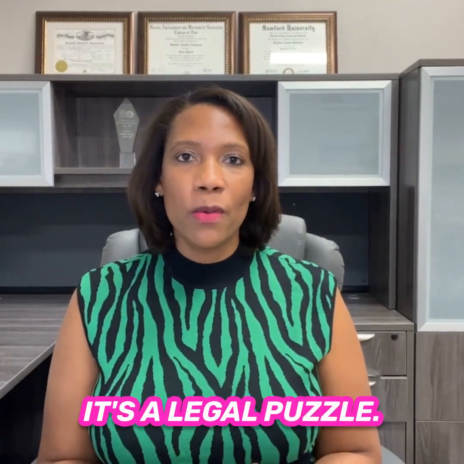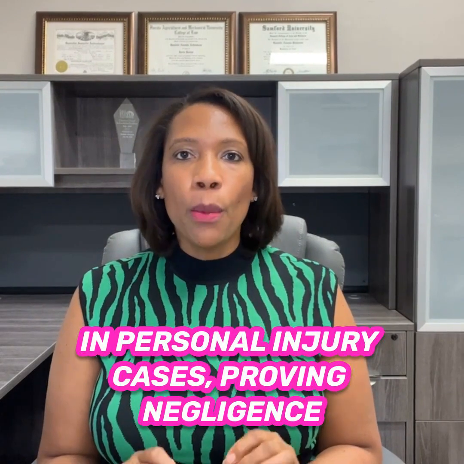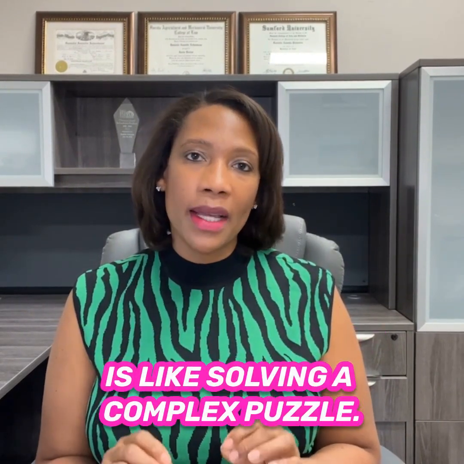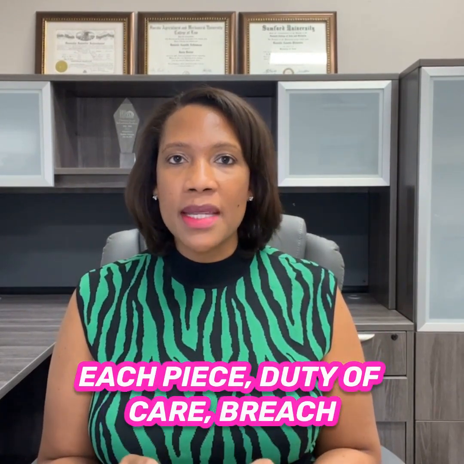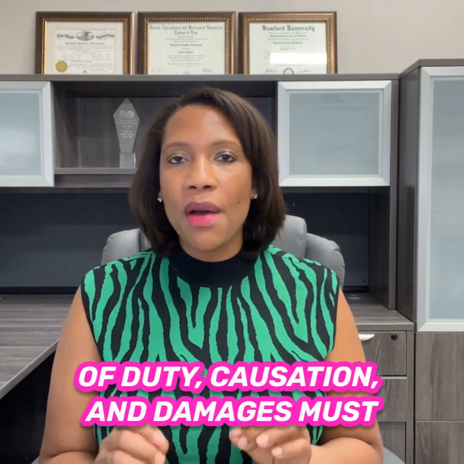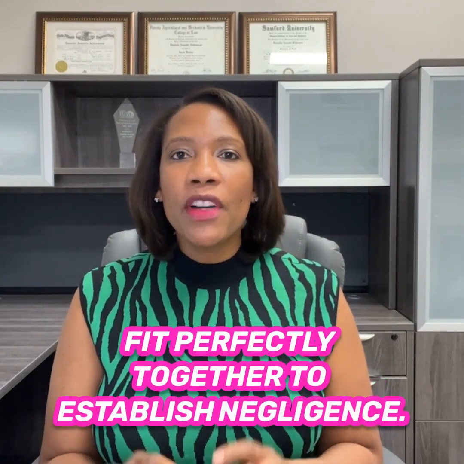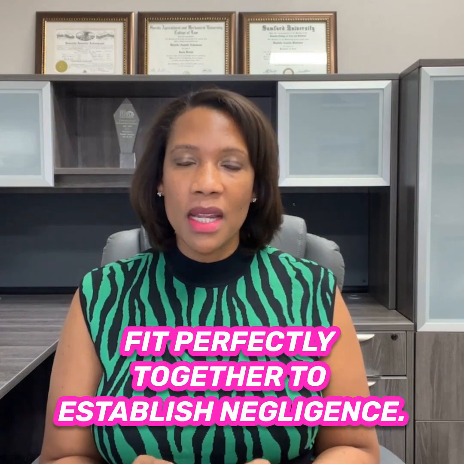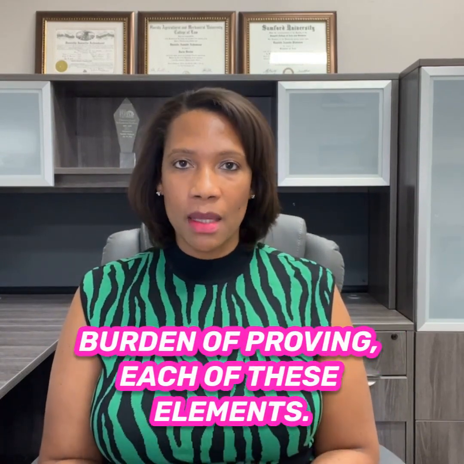Proving negligence. It's a legal puzzle. In personal injury cases, proving negligence is like solving a complex puzzle. Each piece, duty of care, breach of duty, causation, and damages, must fit perfectly together to establish negligence. The plaintiff or the injured party has the burden of proving each of these elements.